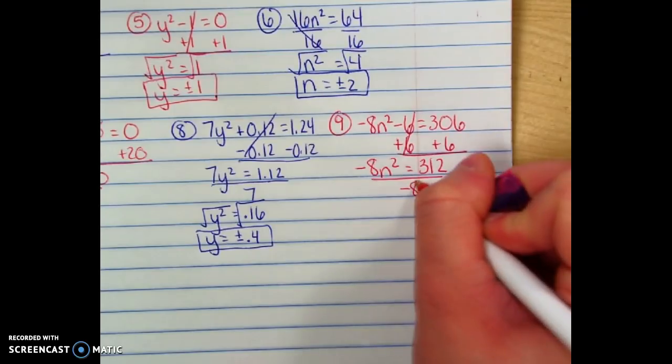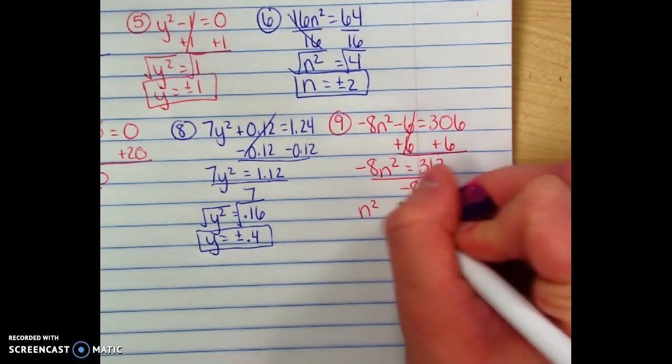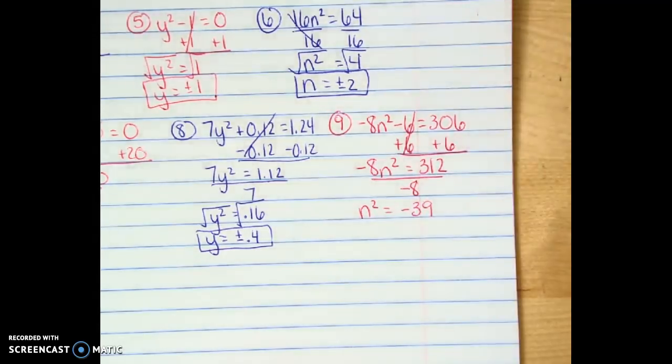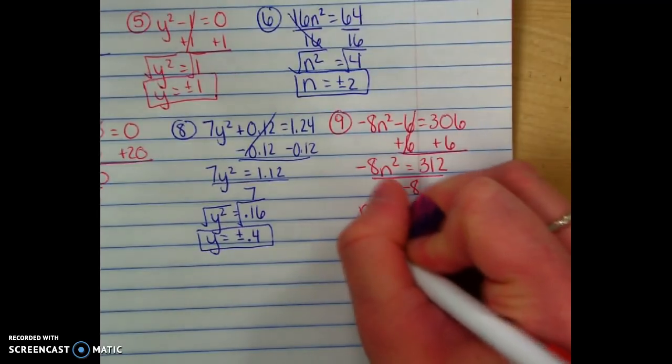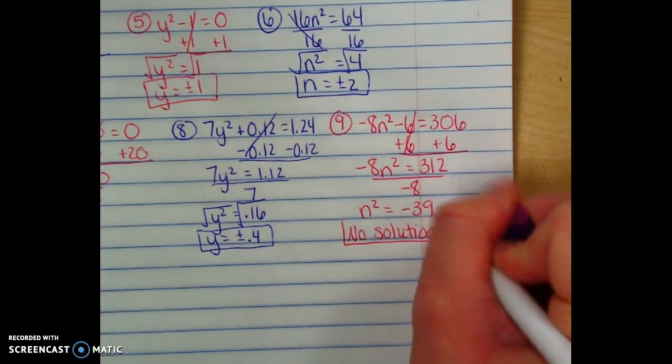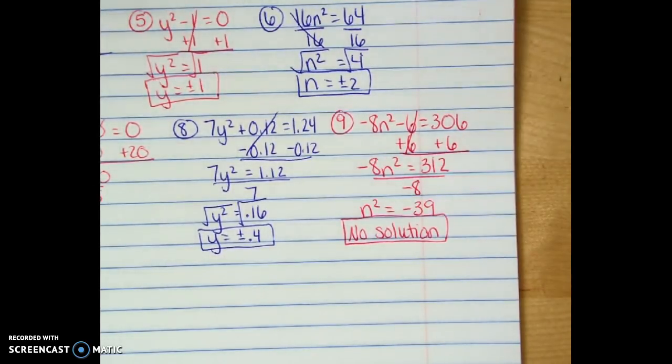Divide by negative 8. n squared equals negative 39. I can't take the square root of a negative number, so at this point I can write no solution. And when I say no solution, that just means if we graph it, it wouldn't cross the x-axis. It would be either above it or below it. It would never cross it.